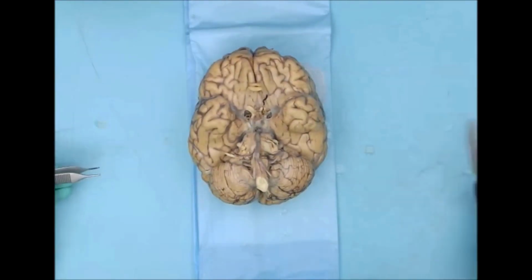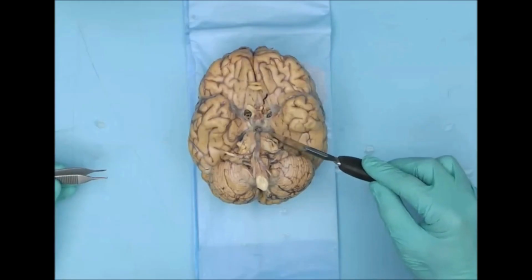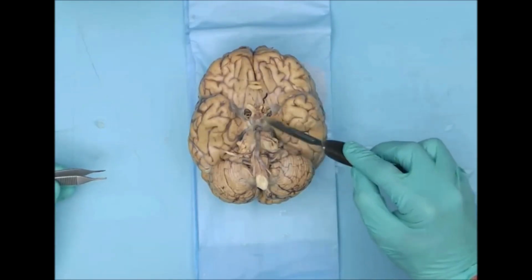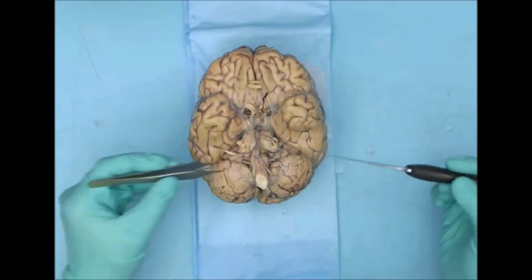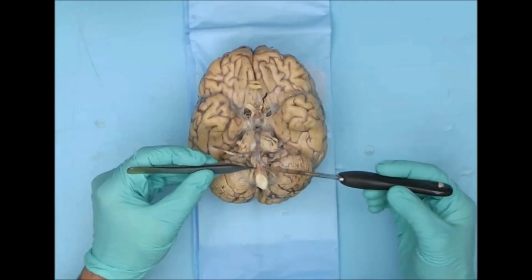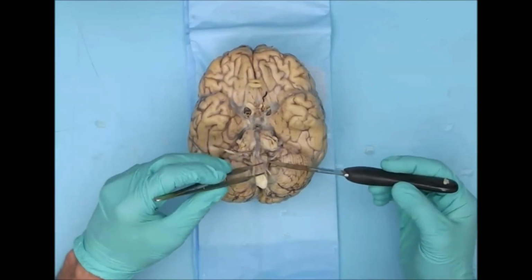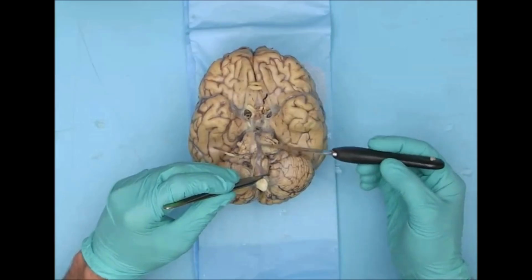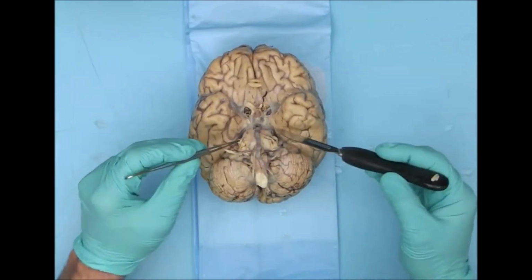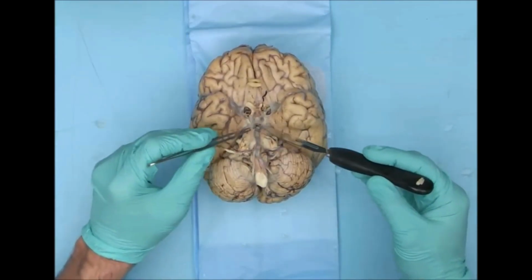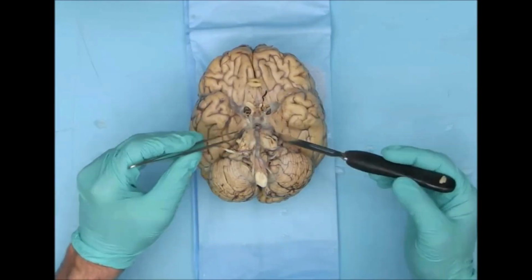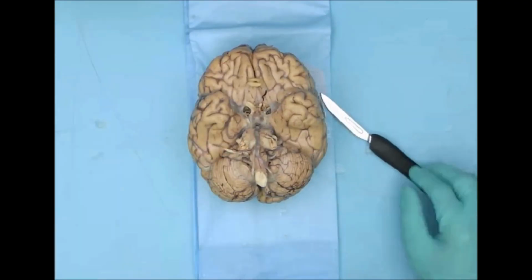So if you take a look, right in this area right here, there's a bunch of leptomeninges surrounding a bunch of vessels in this area. And right here you've got the right vertebral artery, left vertebral artery, the basilar artery. Then I'm going to dissect away this leptomeninges and come back to this and show you the circle of Willis in more detail.